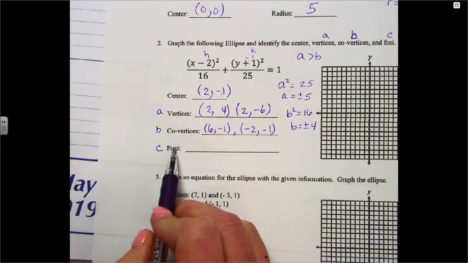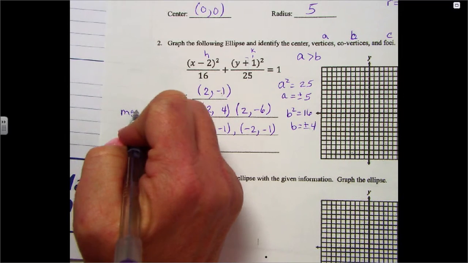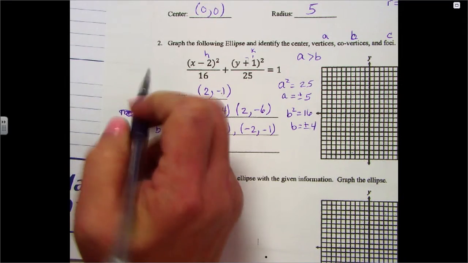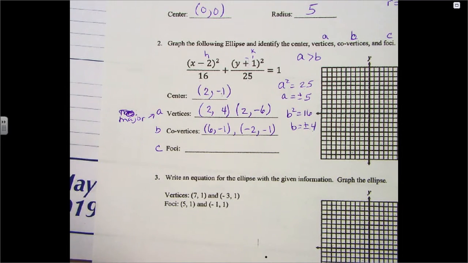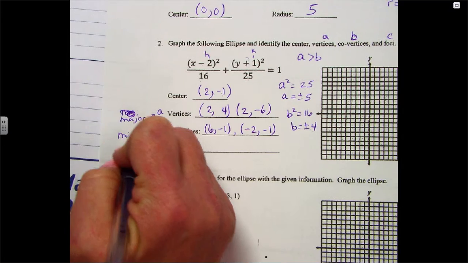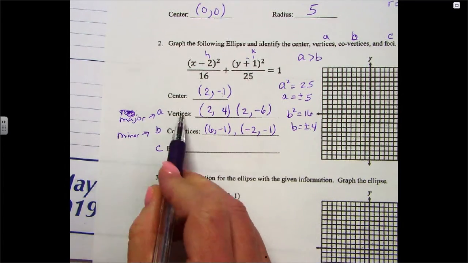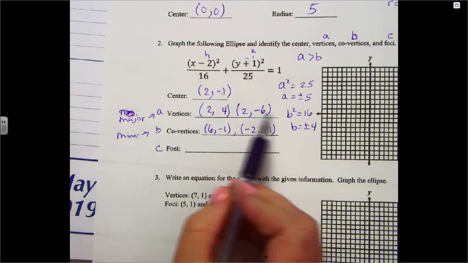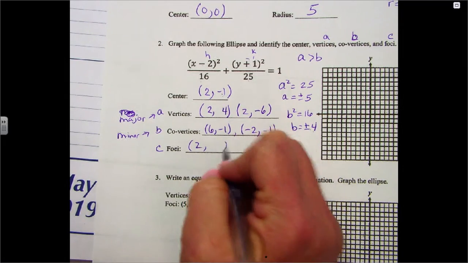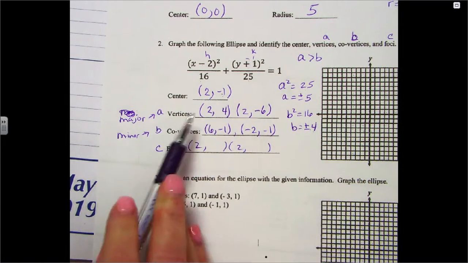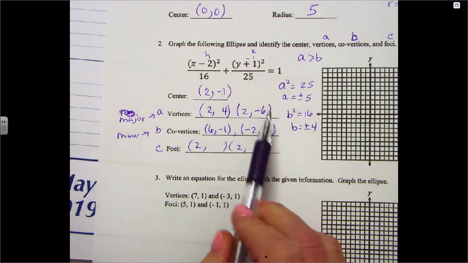So the foci have to lie on the major axis. Remember, your major axis goes with your a value. Your minor axis goes with your b value. So the foci have to lie on the major axis, so they're going to have to be on the same line as these vertices. That means my x value is going to stay the same as my vertices, right? So I am going to have to find my c value.